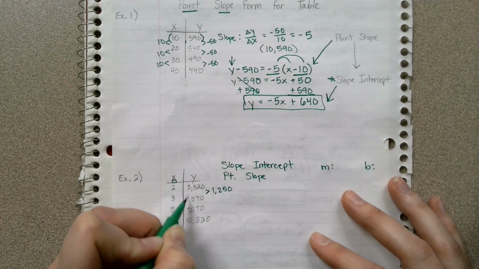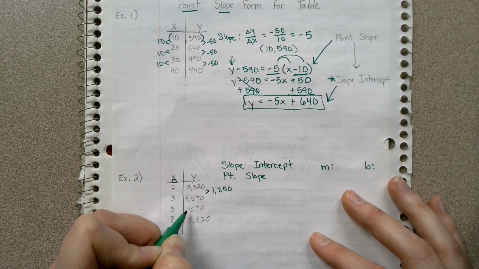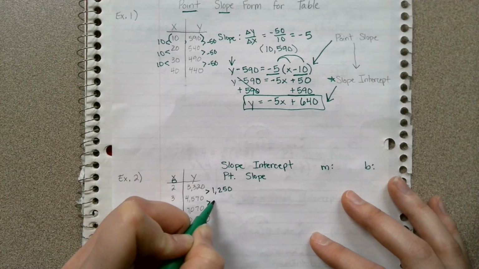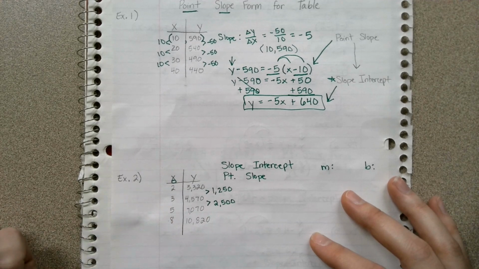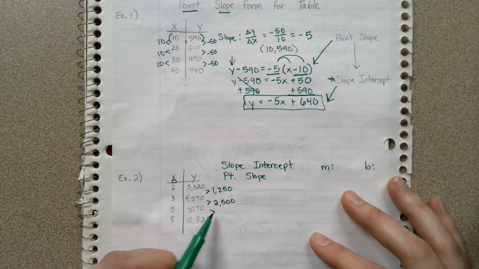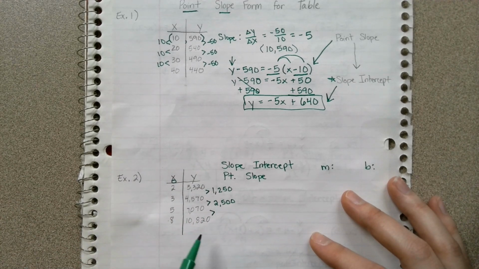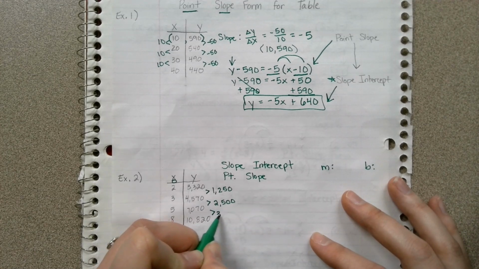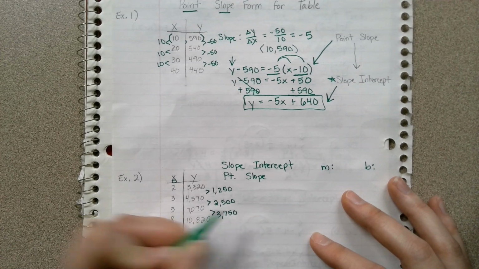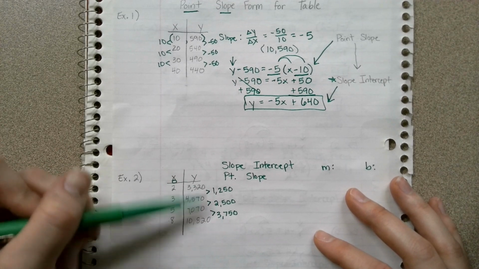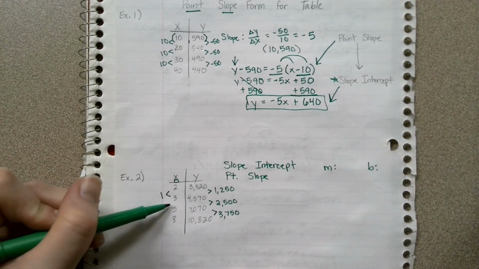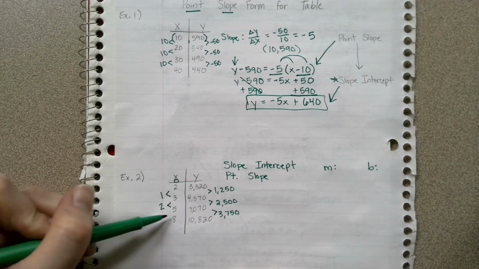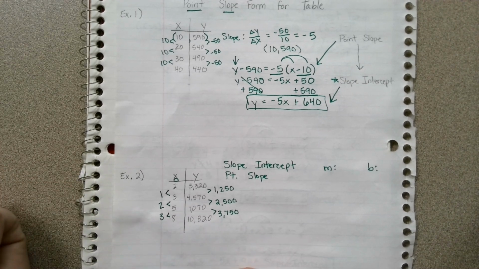Between the next two numbers, 4,570 and 7,070, we're adding 2,500. Between the next two, from 7,070 to 10,820, we're adding 3,750. At first it doesn't look like it's the same, but then let's check the x values. This one's increasing by a positive 1, a positive 2, and a positive 3.